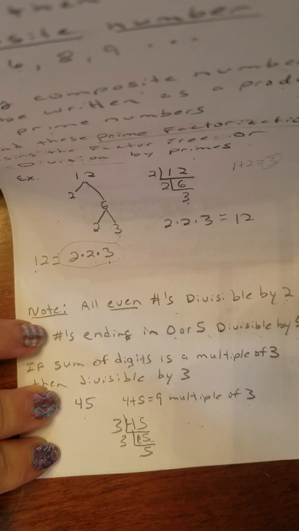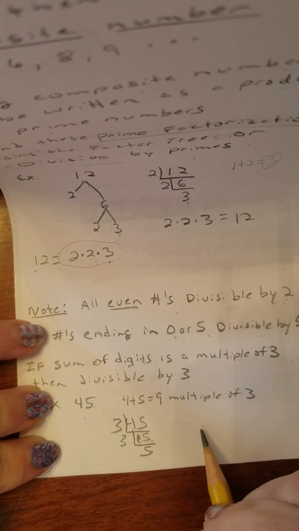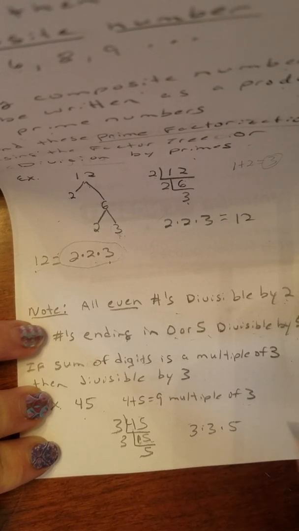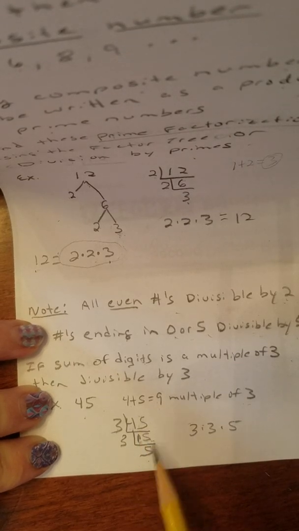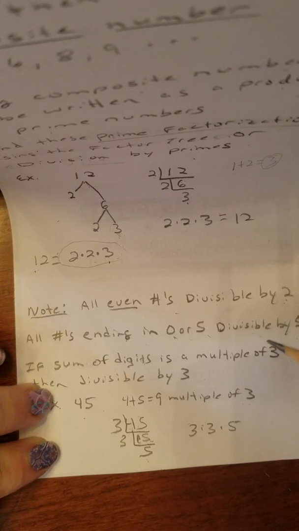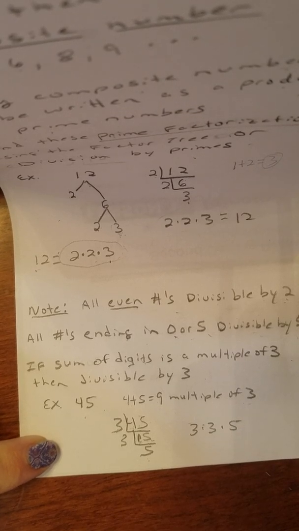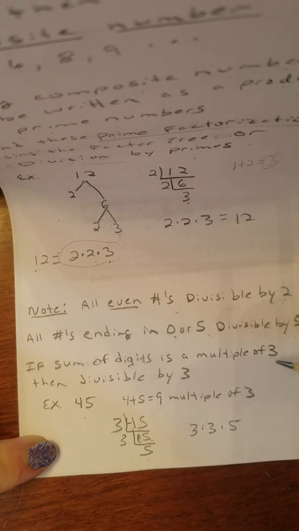And I get 5. So the prime factorization of 45 is 3 times 3 times 5. We also know that 45 is divisible by 5, right? Because we said anything ending in 0 or 5 is divisible by 5. So these are just some helpful hints in helping you figure out where to begin, whether you're going to start by dividing by 2, or 3, or 5.